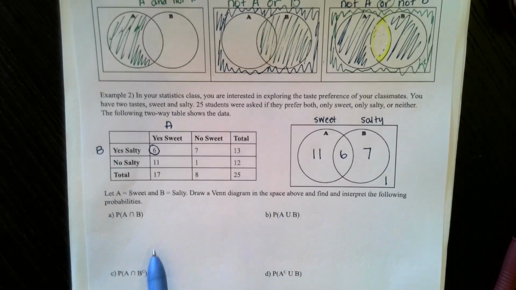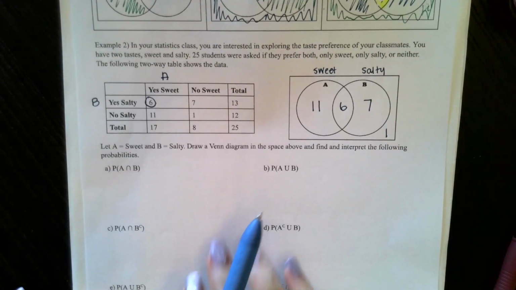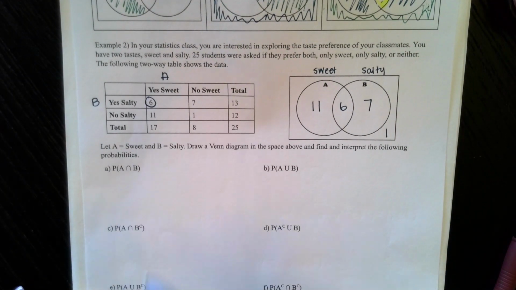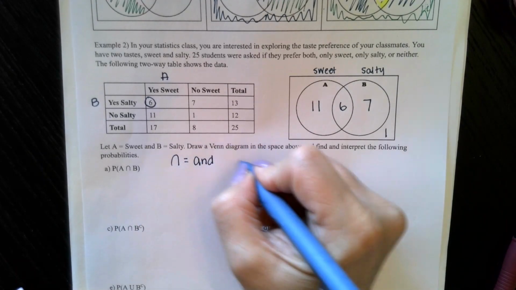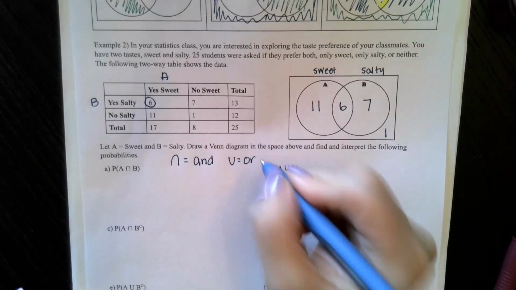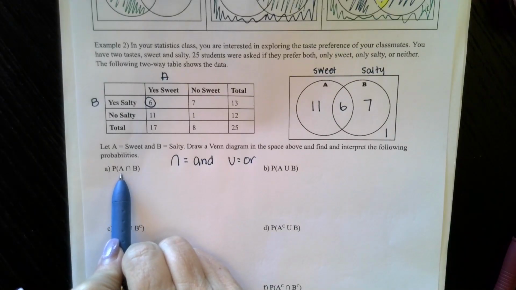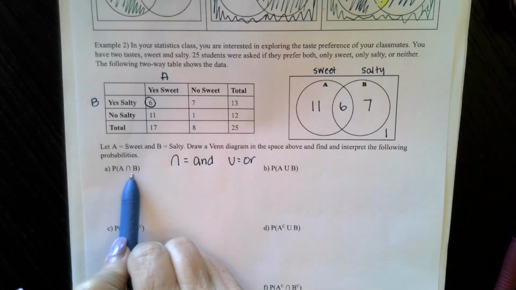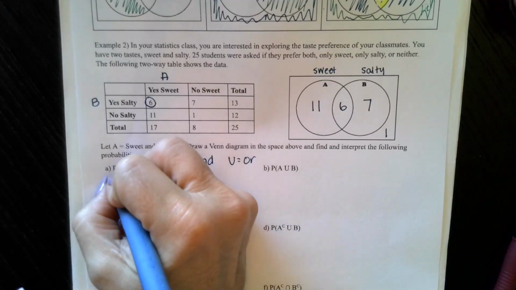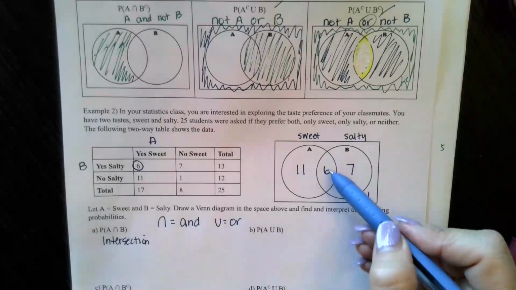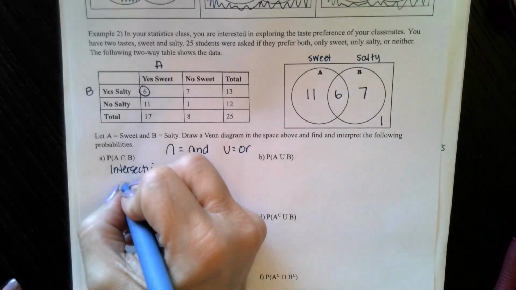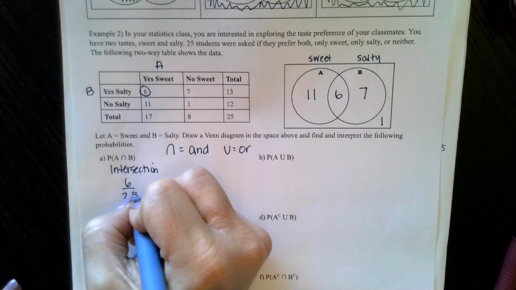Okay? So all we're doing is we're looking at the data to find the probability. And just because we're new to this still, this is my and, and this is my or. Okay? So this is saying and, probability of A and B. So A and B is an intersection. So probability of A and B is this value of 6 right here. So I'm going to have 6 over 25.